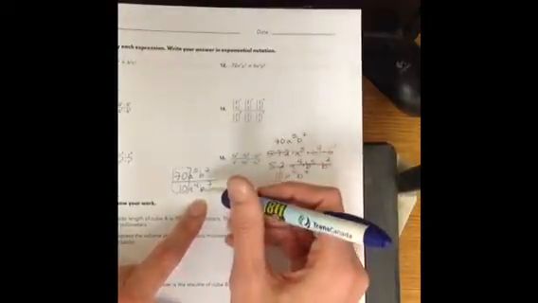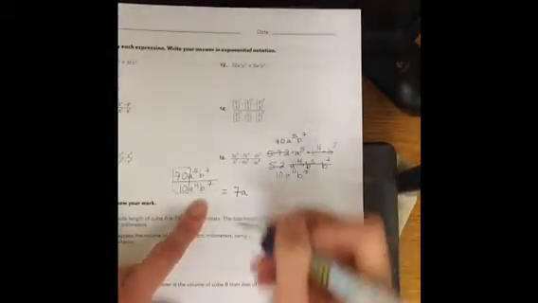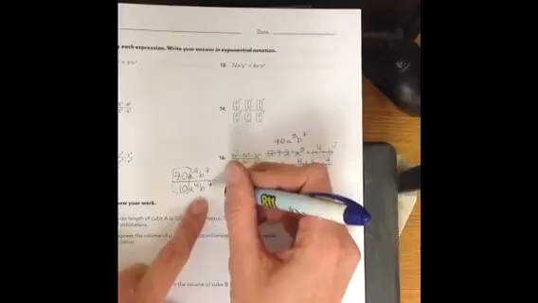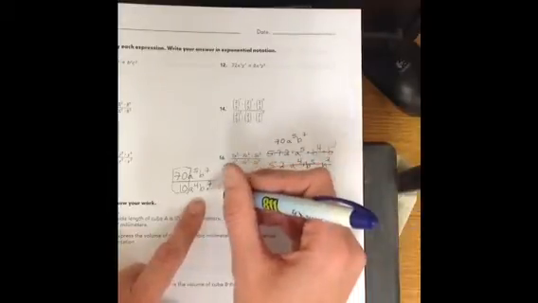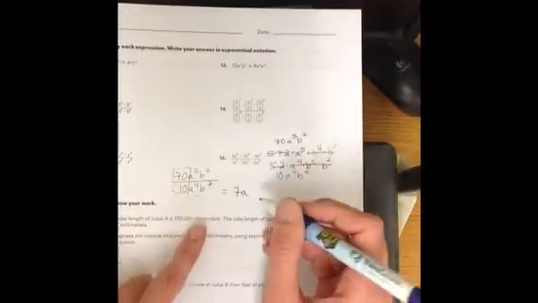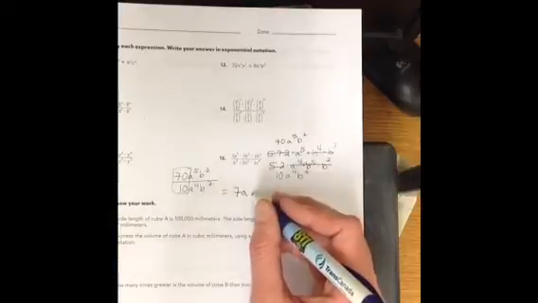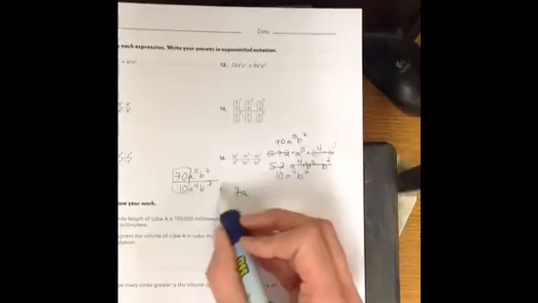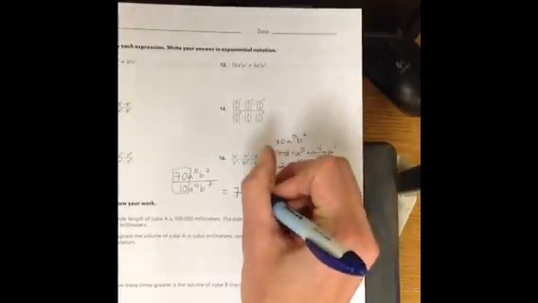Then I'm going to go ahead and subtract again my exponents, 7 minus 7, which equals 0, and that would be b to the 0 power, but we know anything to the 0 power equals 1. And 1 times 7 is 7, so I'm going to keep this as my answer. 7a is my answer.